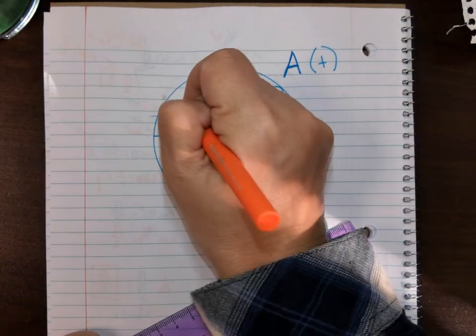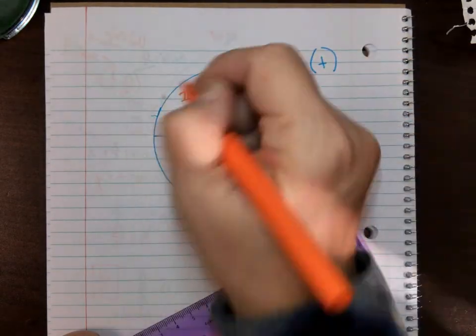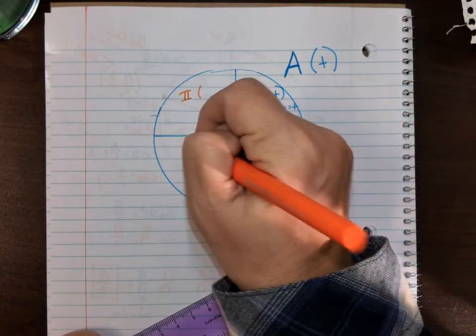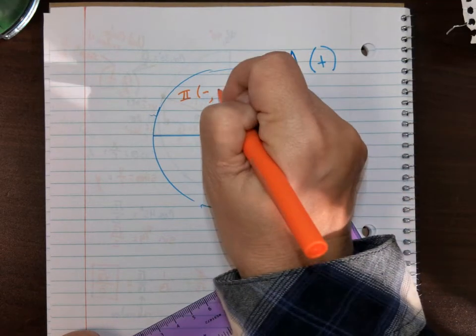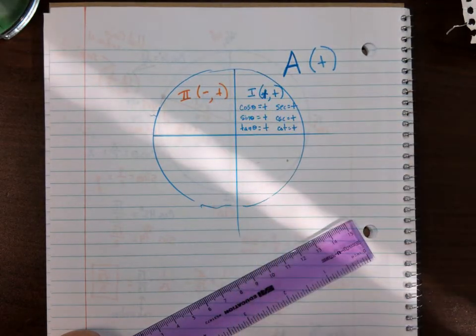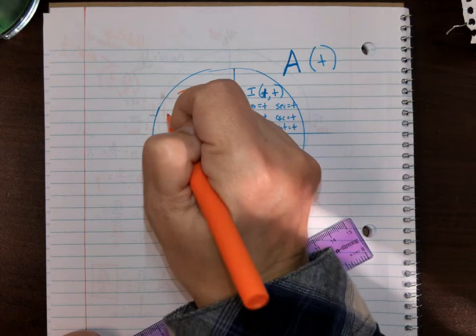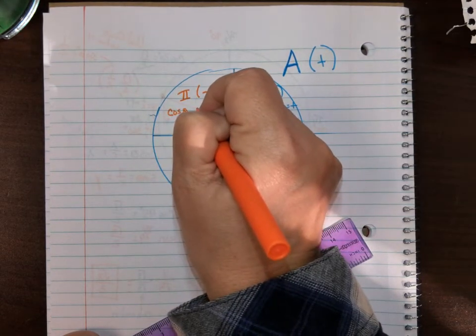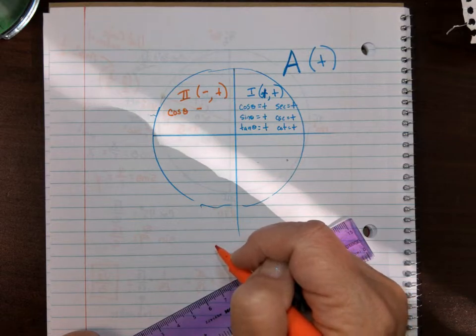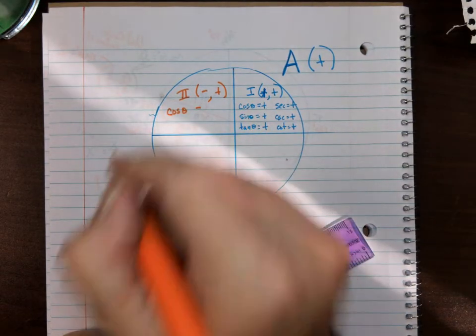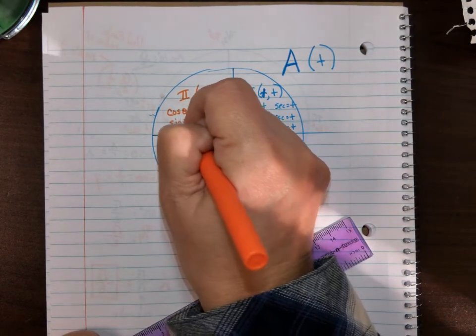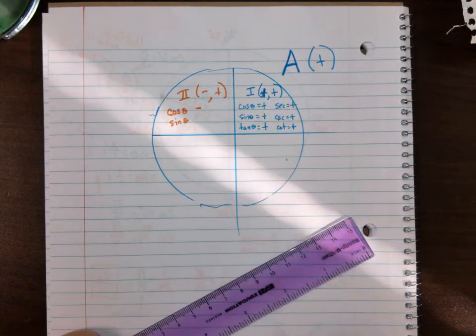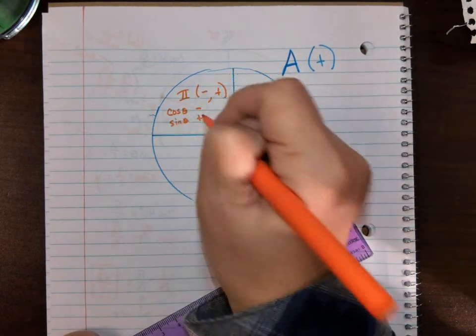So when we go to quadrant 2, right, our x values are negative and our y values are positive. So that means the cosine of theta is always going to be negative. Likewise with secant. The sine of theta is your y value, so that's positive.